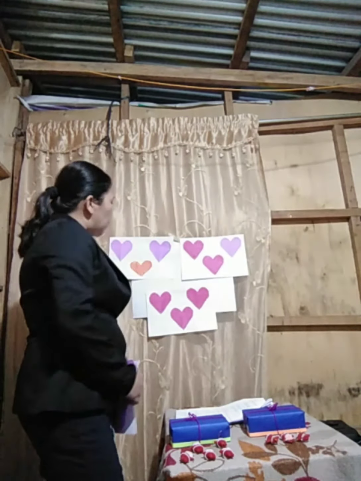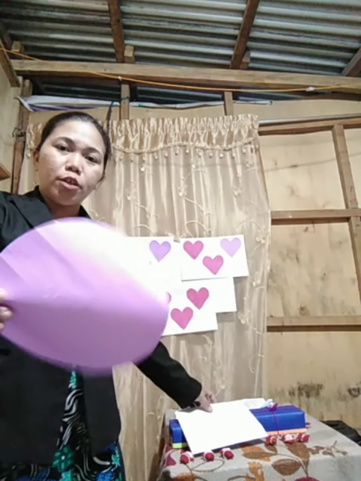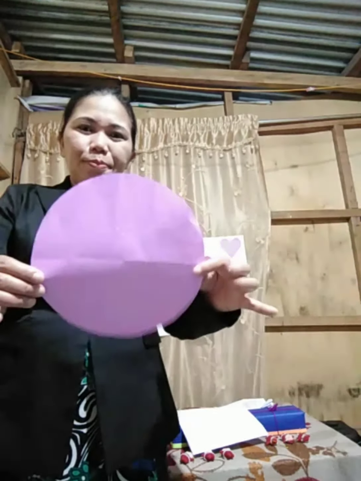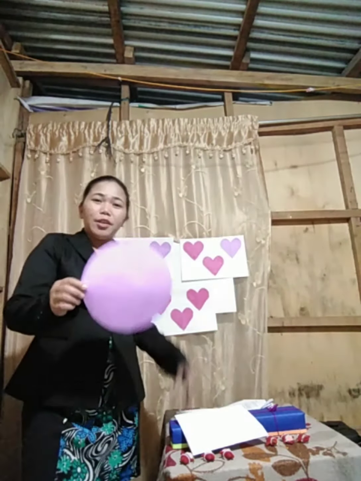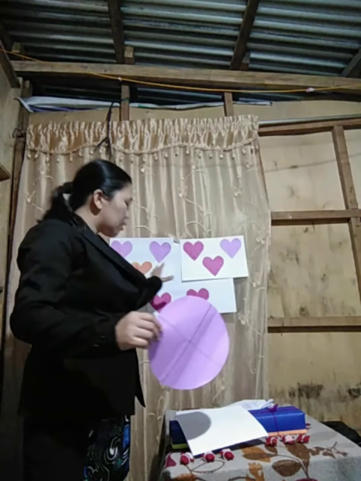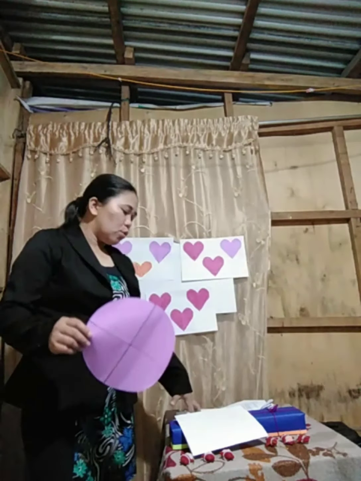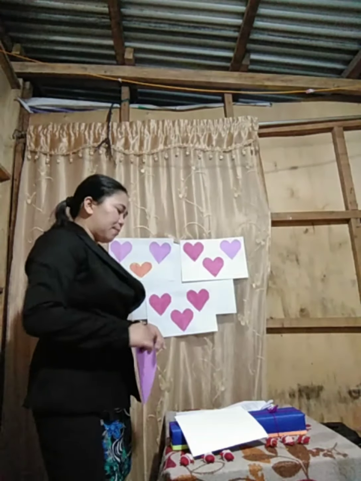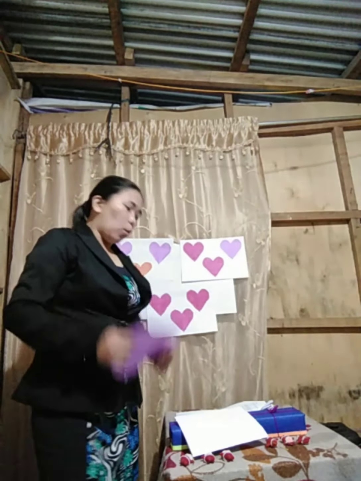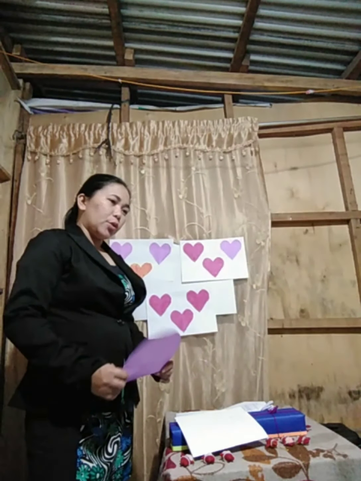So how do we represent a fraction? A fraction is a part of a whole. It represents a part of a set, a part of a line, and can be used to name every part of a whole. That's right. Now, I am going to give you a worksheet. You are going to answer it individually.